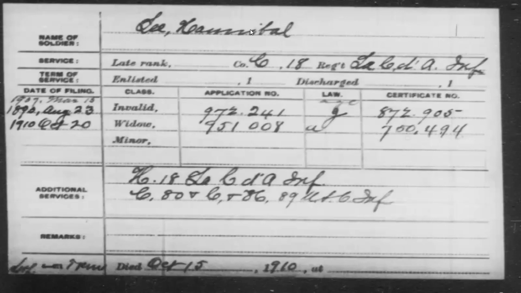So on here, you have his name. It should say late rank, but it's blank. Company, regiment, all that good stuff. And then we have these certificate and application numbers, right? So I want to point out invalid. It's not invalid, like something is invalid.